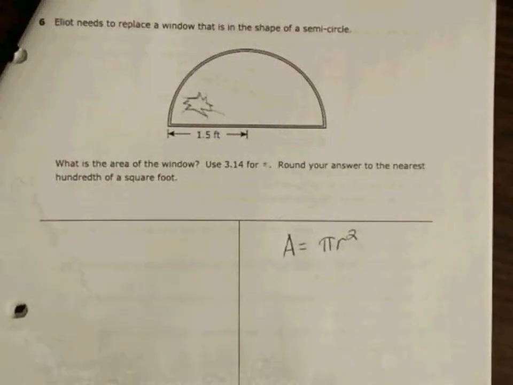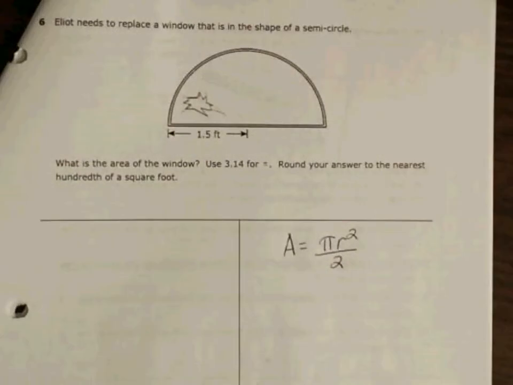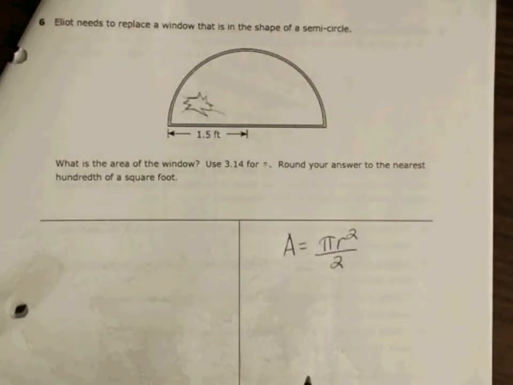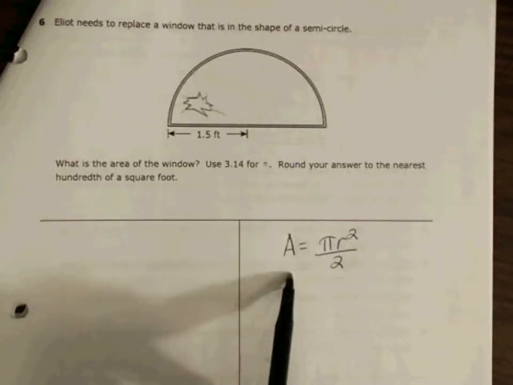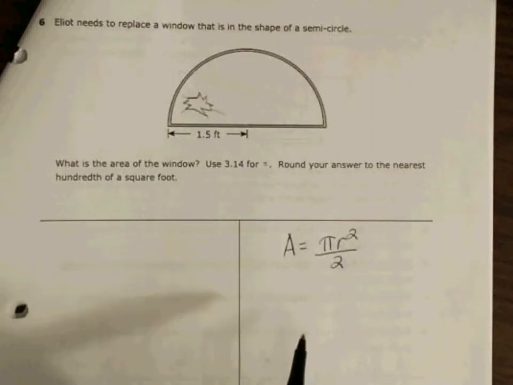But let's look at our window. Do we want a whole circle? Actually, we only want half a circle. So however many pieces it takes to make a whole circle is what we're going to divide by. It takes 2 halves to make a whole, so we're going to divide that area by 2. Write this down and refer back to it to keep yourself straight. You can come over here and do all your work, but always go back to your original equation, putting in those numbers to keep yourself from getting off track.